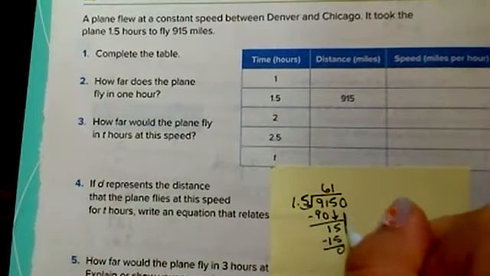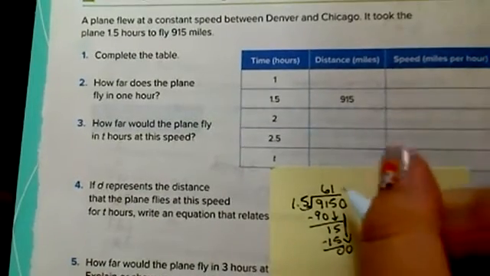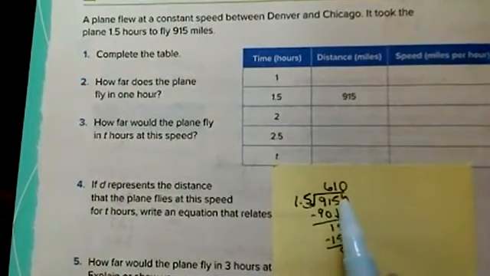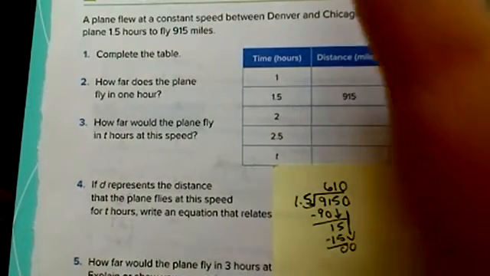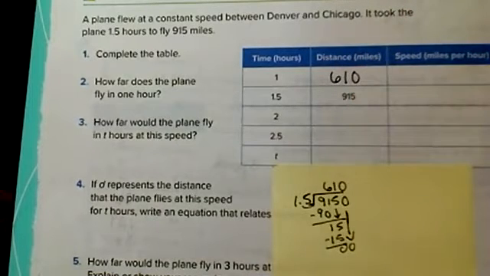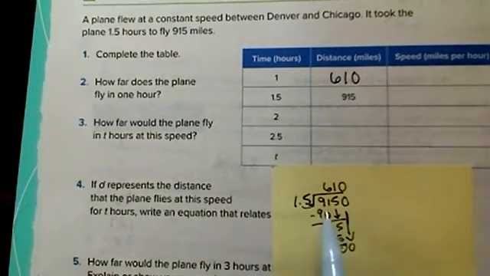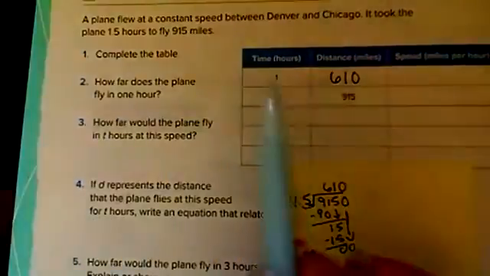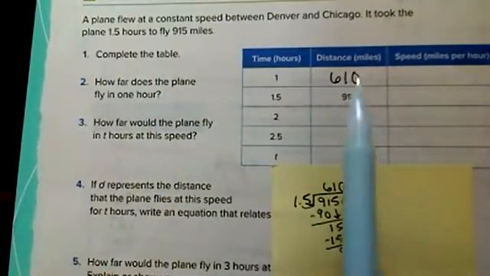And then we're stuck with some zeros. So what this means is we're going to have to add a 0 to the end. So our distance is going to be 610 miles. So we're going to fill in here 610. And it's that because if 1.5 hours takes 915 miles, we're figuring out what it would be for the constant. So each hour is going to add 610 miles.